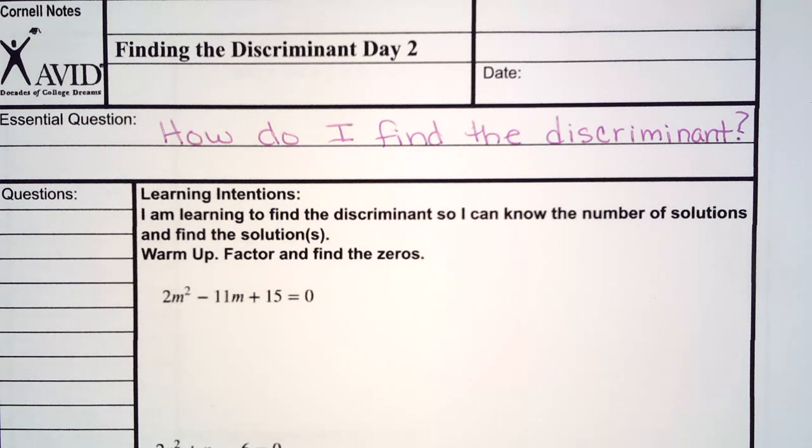Hello, today we are looking at finding the discriminant again. We need more practice than we got after the first day. So your essential question is, how do I find the discriminant? Your learning intention: I'm learning to find the discriminant so I can know the number of solutions and find the solutions. So your warm-up: factor and find the zeros.